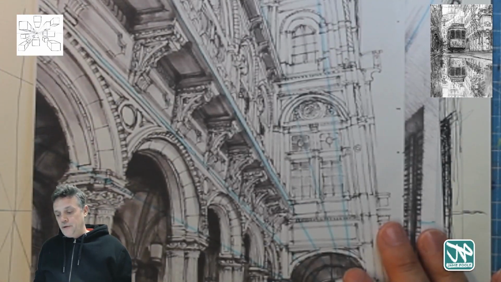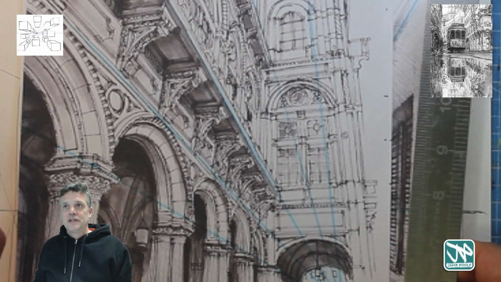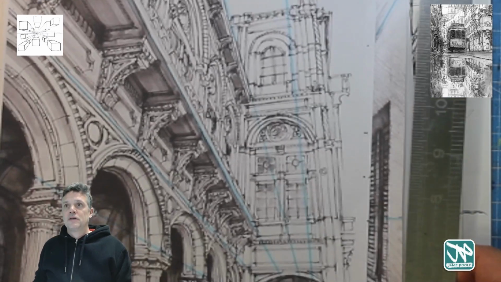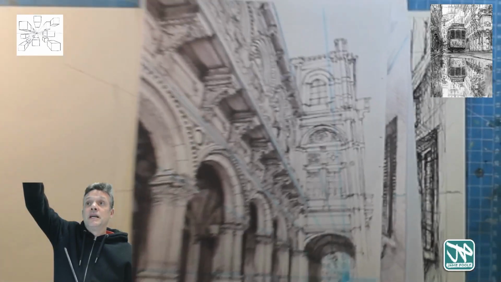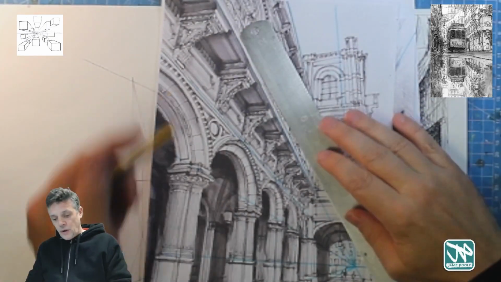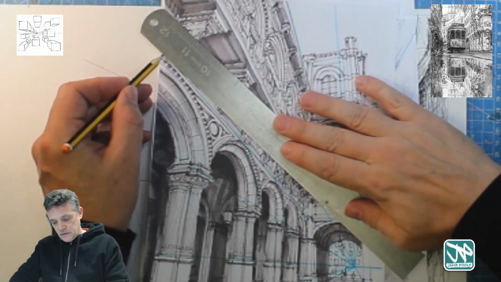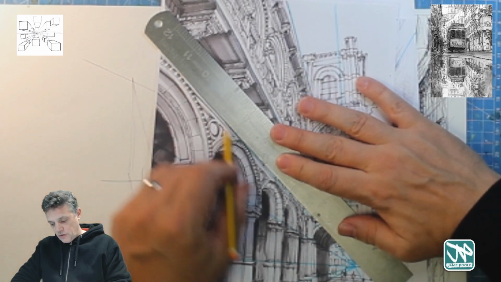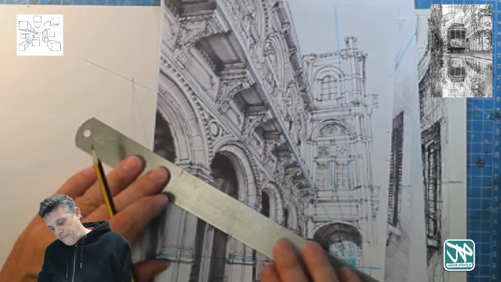So this is what you do. You don't need a blue pen or anything like that. You can just do it in a normal pen, or if you've got a colour pencil, you could do that if you want to. So what I did essentially is this. I got hold of my ruler and I just followed the lines that are already on the building and drew a line through and then found another one.